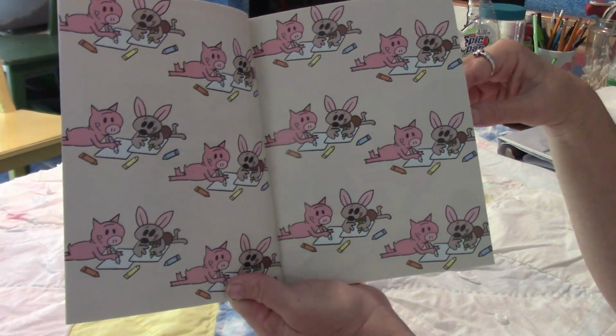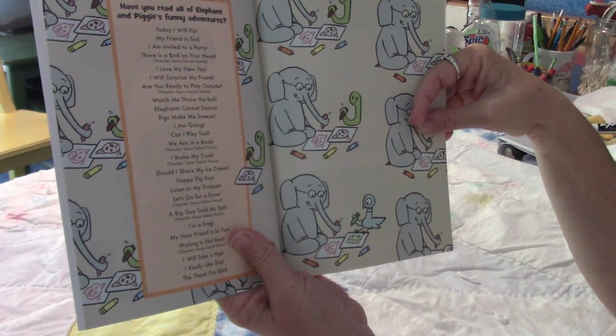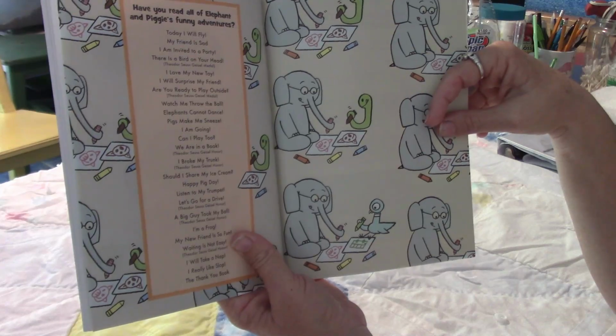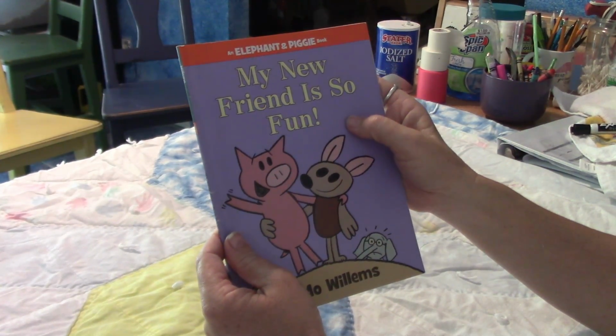They're drawing their best friends. Well, look what Elephant and Snake are drawing. They're drawing their best friends. Oh, in the middle of this story, I was really worried, but it came out really well. Elephant and Piggy, my new friend, is so fun.